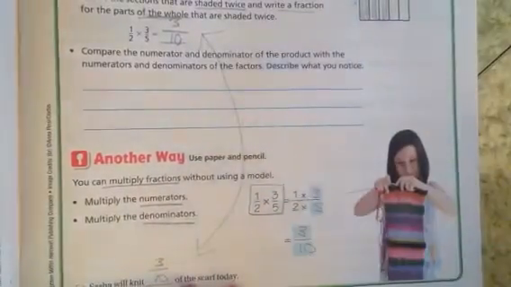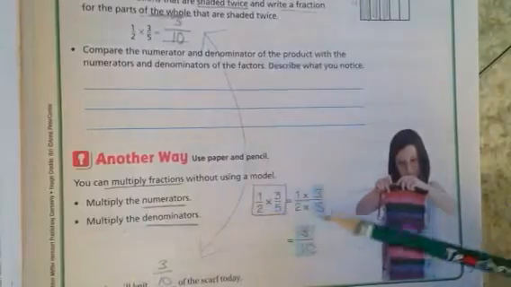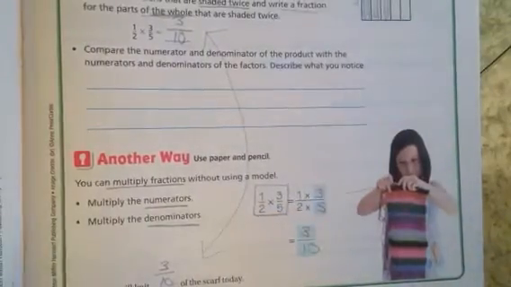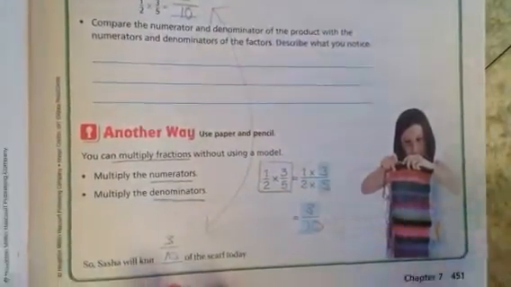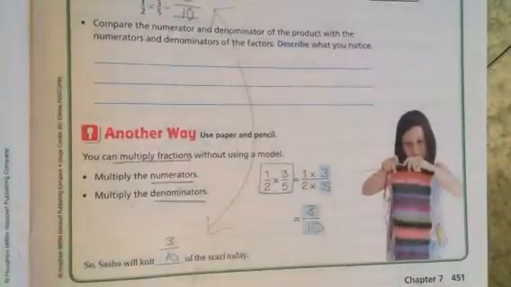Okay, so same thing that we did last time. Multiply the numerators, multiply the denominators, and then of course we have to ask ourselves if the answer is in simplest form. In this case it is, so we didn't have to simplify. Okay, so that's what we'll be doing today.